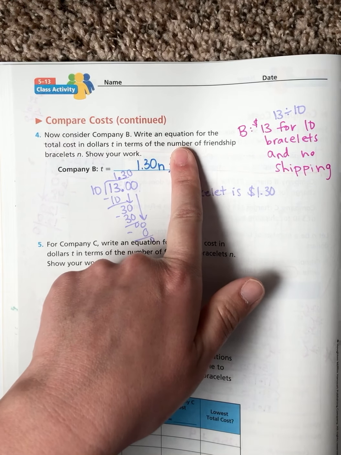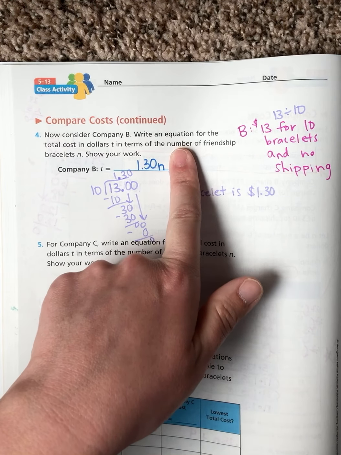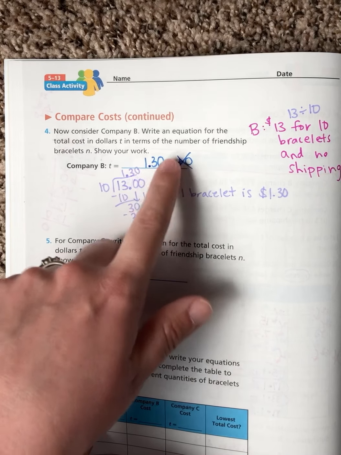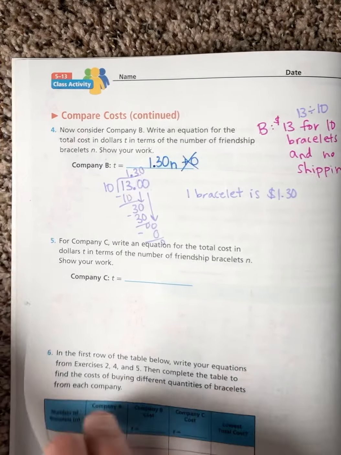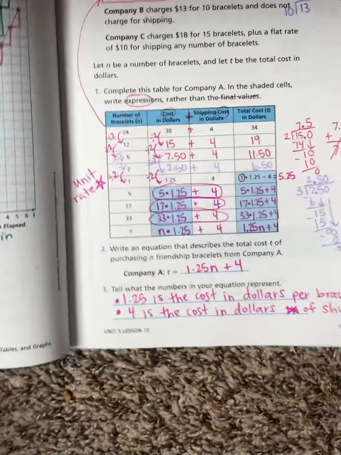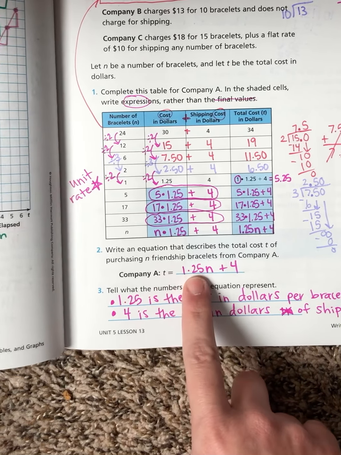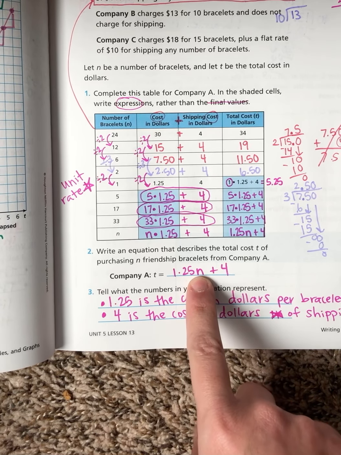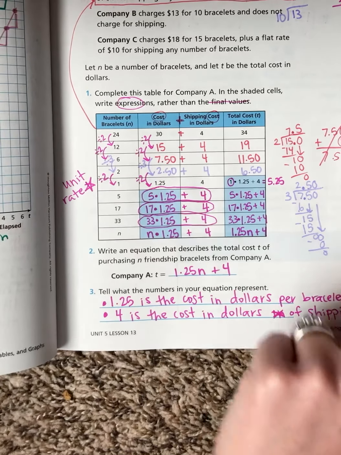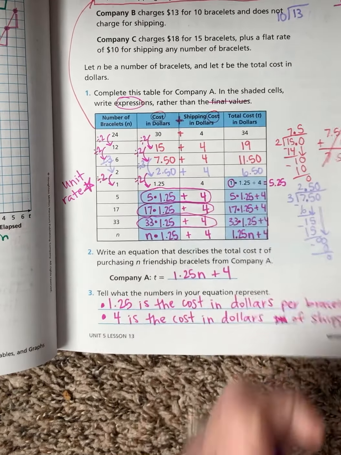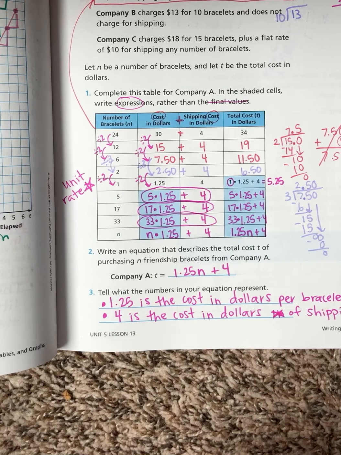Okay, so for this company, the equation is a little more simple. It's just T equals $1.30 N. It's $1.30 times every bracelet that you want. Whereas our last equation, it was T equals $1.25 times the number of bracelets you wanted, but you had to add that $4 in shipping. Okay, so now we're going to go ahead and do our third company.